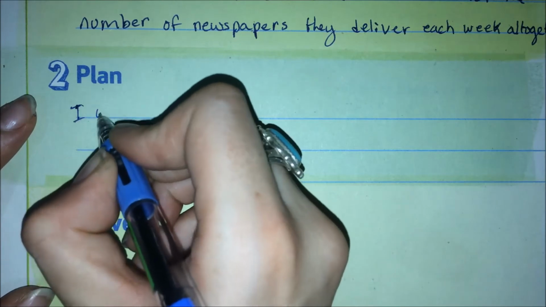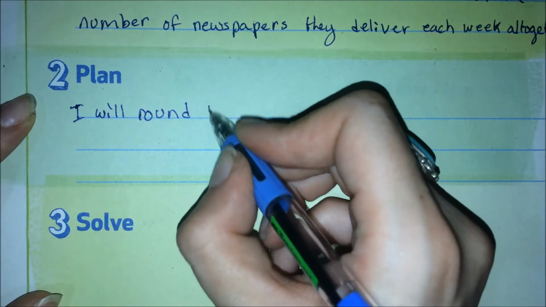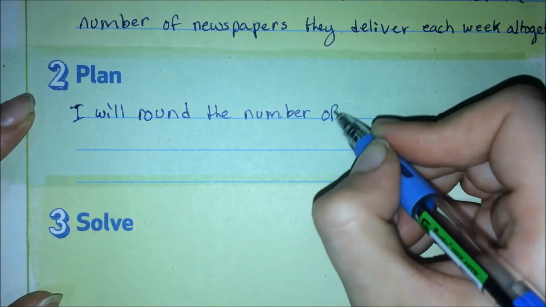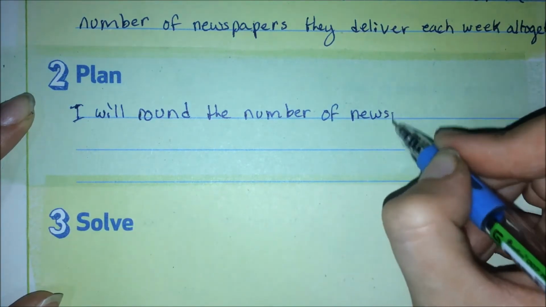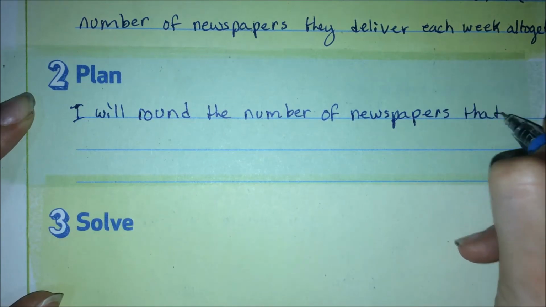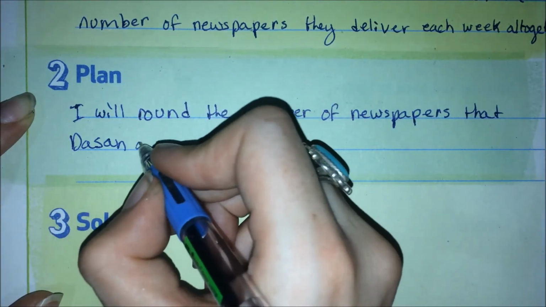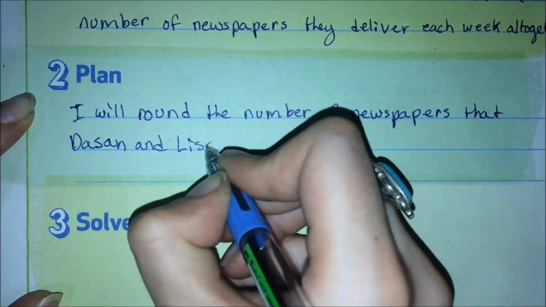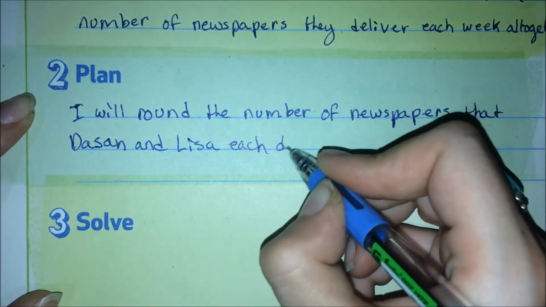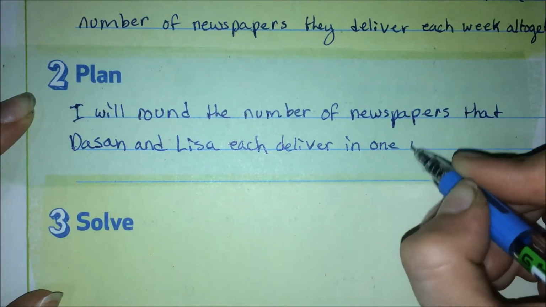Okay, I will round, so we're going to do rounding, the number of newspapers that Dasan and Lisa each deliver in 1 week.